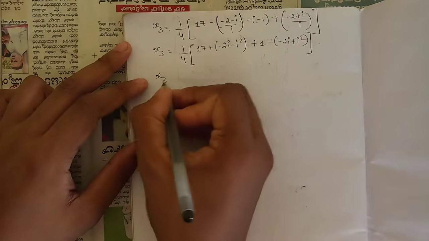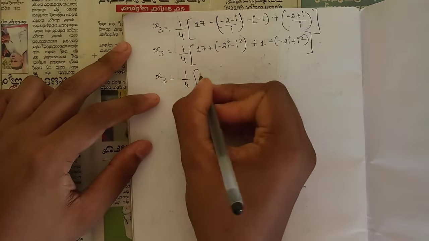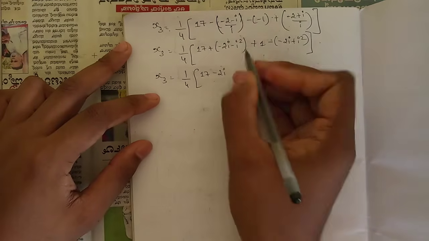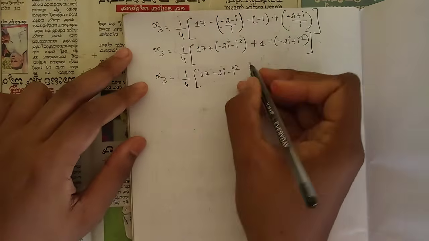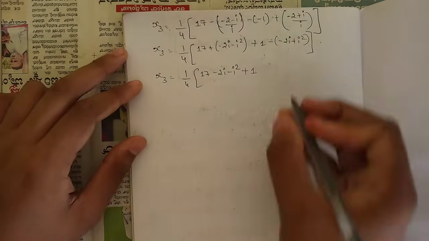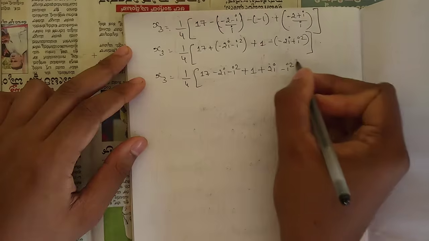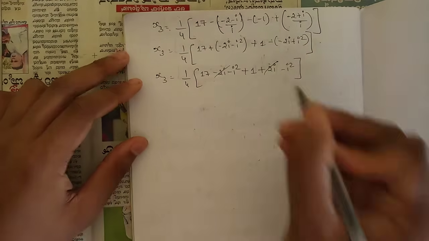So x3 will be 1 by 4 into 17 minus 2i and minus i squared plus 1 plus 2i minus i squared.